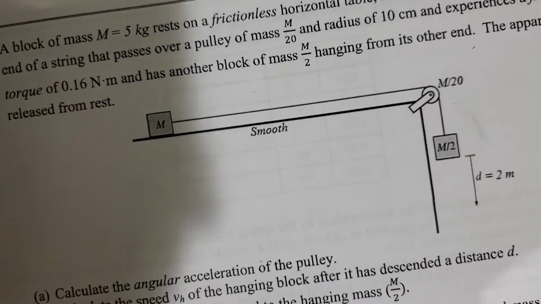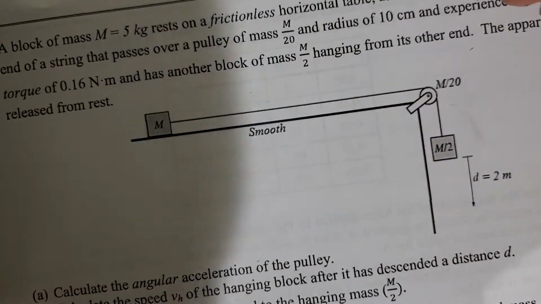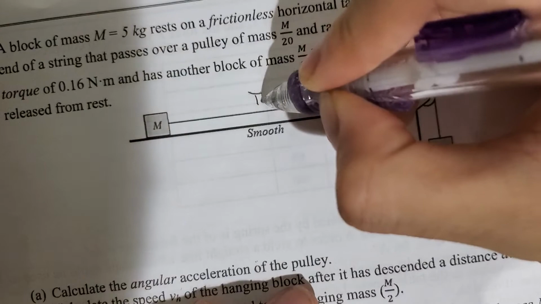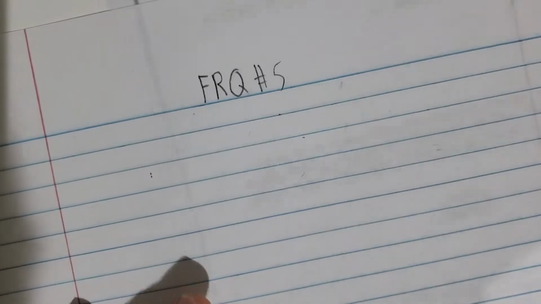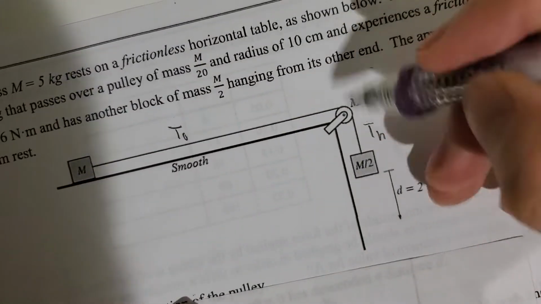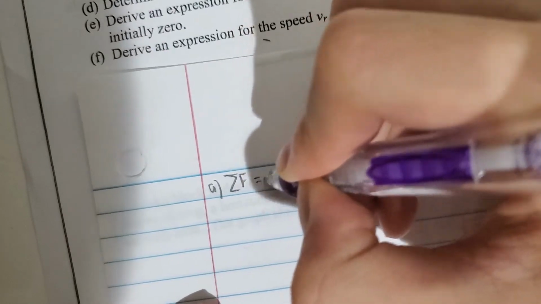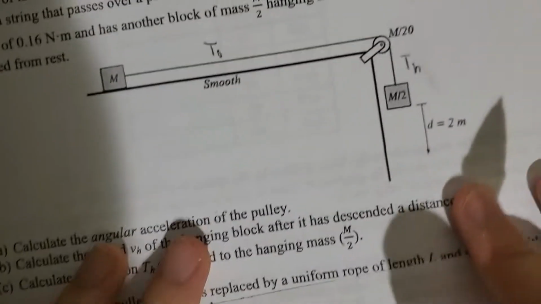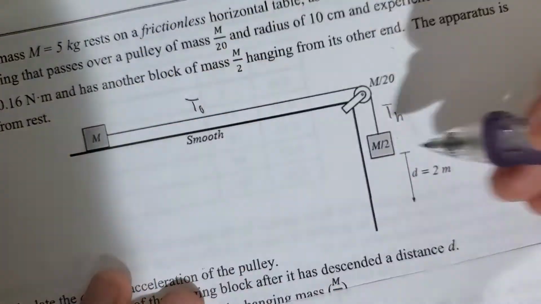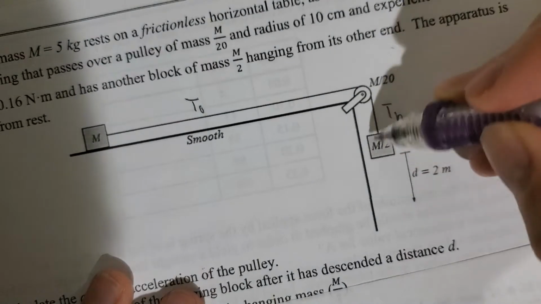Alright, so first of all, they don't have the tensions labeled, so I'm going to label them right now. So let's call this T_O and let's call this T_H. Alright, so I'm going to apply Newton's second law to help me define those tensions, which will help me use torque to find my angular acceleration. Okay, so first of all, Newton's second law: force is equal to mass times acceleration. So I'm going to apply Newton's second law to two things, this one and then this object. So first I'm going to apply it to the hanging mass.